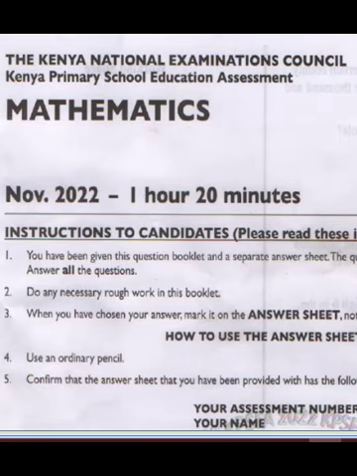So today we are going to be solving the KPSEA, the Kenya Primary School Exam Assessment. That's the KPSEA exam. Now this exam is for grade 6.